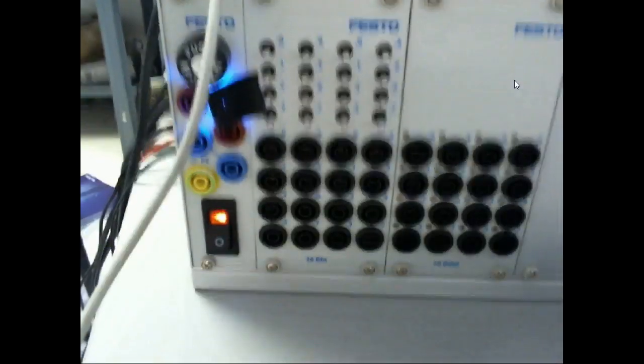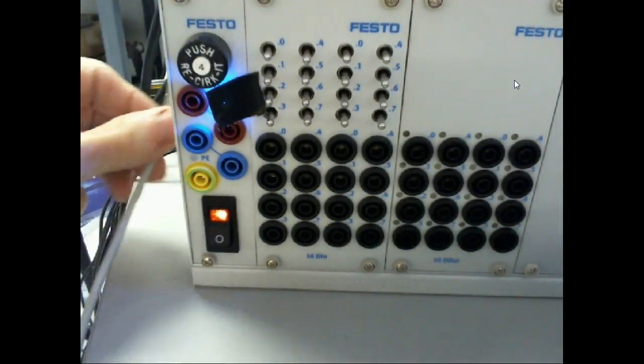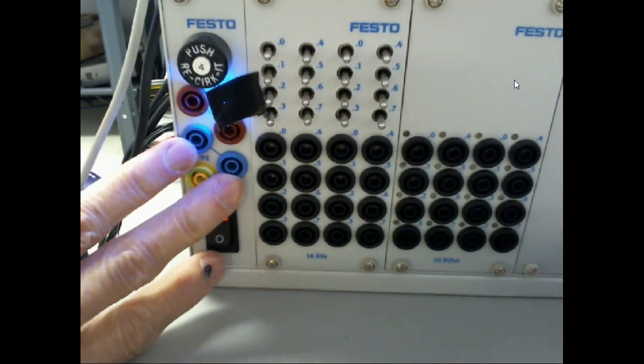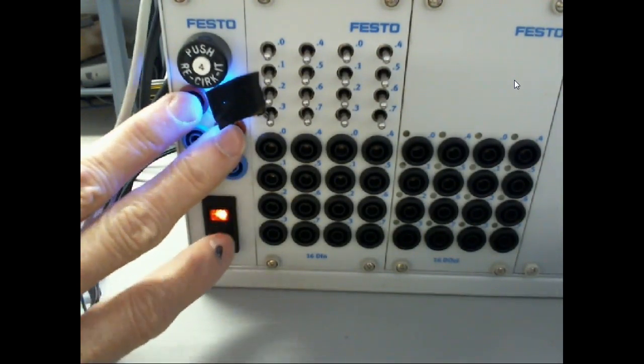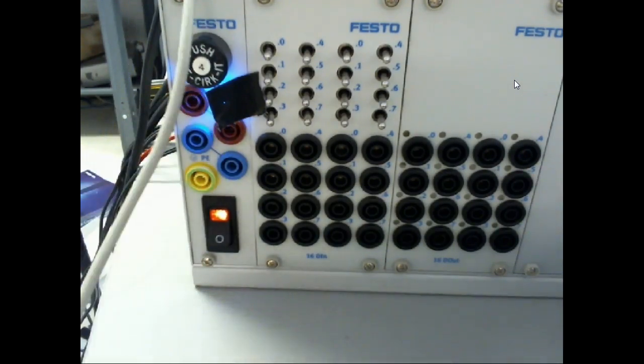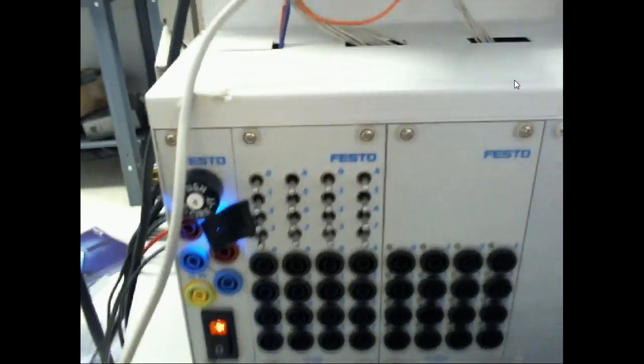So these are the boxes. These are some of the boxes that I made up. Here's the power supply. And over in Germany, they use blue for common, and they use red for plus, not common. I did the same thing. They use the blue for what? Minus, and then the red is for plus. Okay, makes sense?